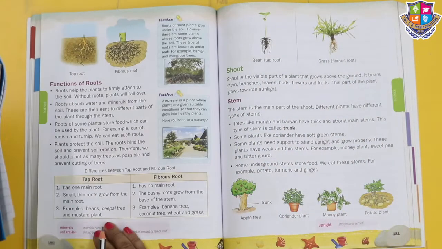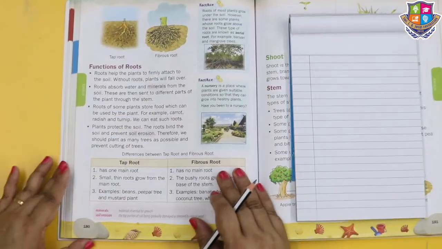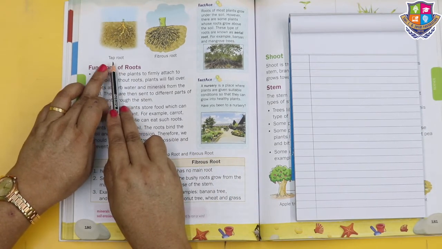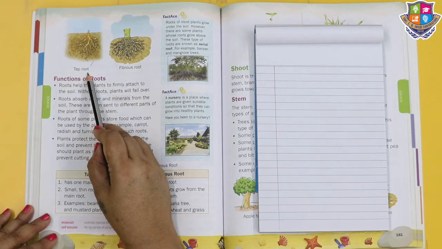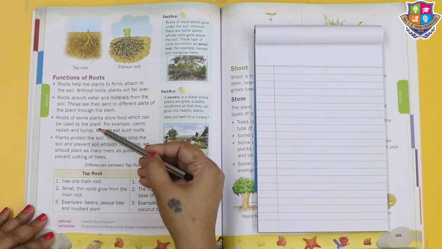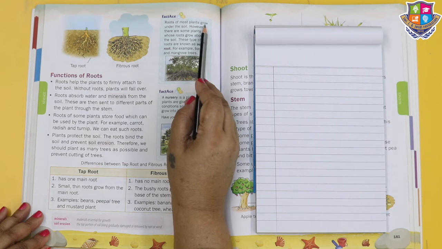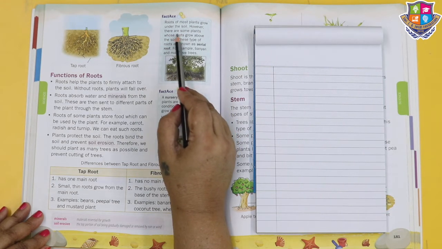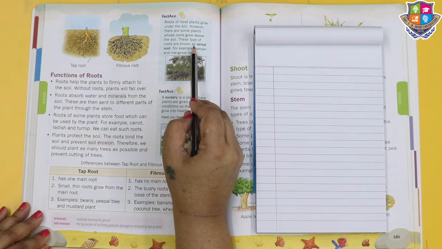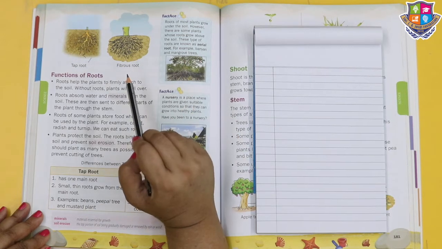Now we will move further. We are going to learn about the functions of the root. Here just have a glance at these pictures, these diagrams. This is the taproot. And this is the fibrous root. Now before we move further, let us see some facts. Roots of most plants grow under the soil. However, there are some plants whose roots grow above the soil. These types of roots are known as aerial roots. For example, the banyan and the mangrove tree.